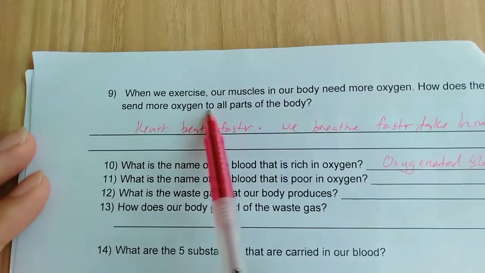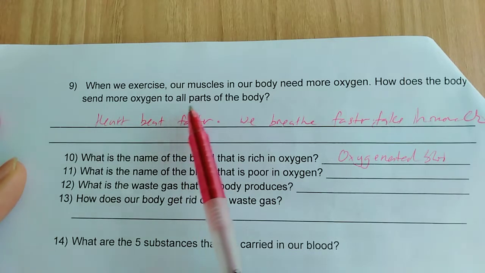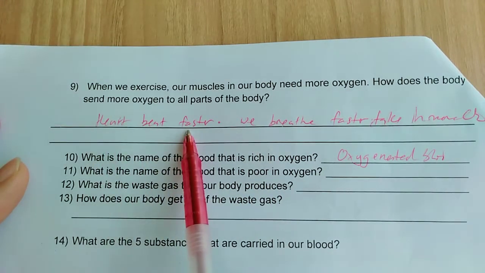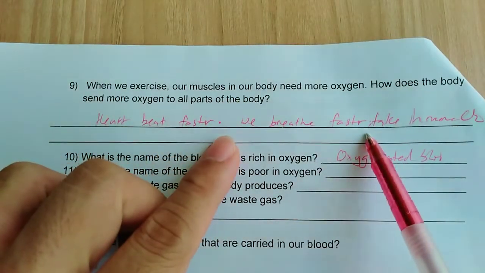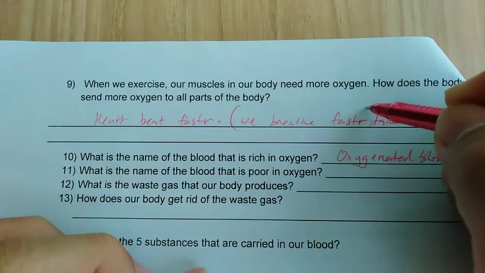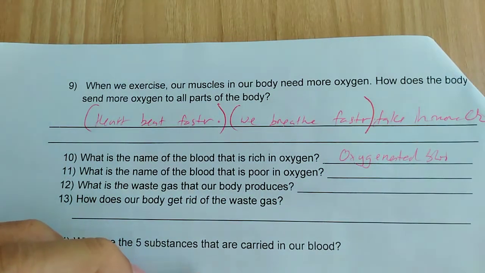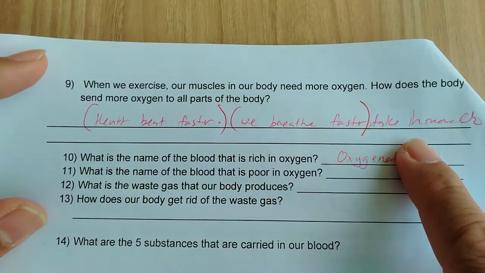Now when we exercise, our muscles in our body need more oxygen. So how does the body send oxygen to all parts of the body? Well, firstly, the heart must beat faster. When the heart beats faster and we breathe faster, so 2 things, we breathe in faster, our heart beats faster, and when that happens, the gaseous exchange that happens in the lungs will be greater.